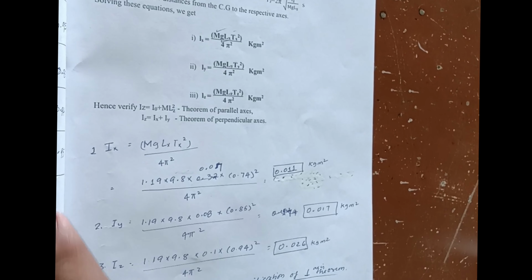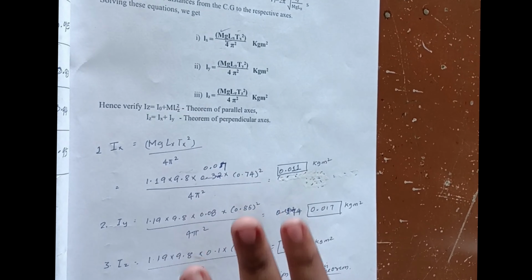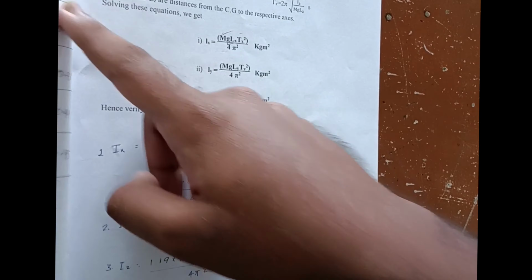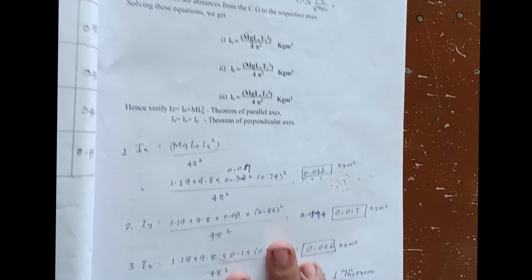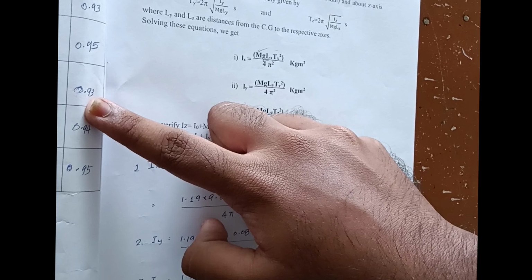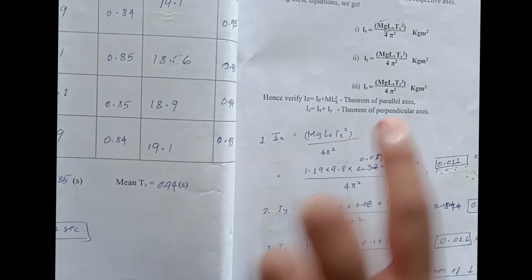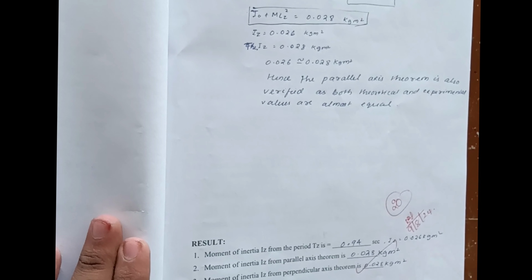We have reached almost the end of the experiment. Once we get our mean values for each oscillation, we put them into this formulation. With this Ix, Iy, Iz, we'll be verifying the experimental values against the values obtained from Ix and Iy. From the experimental value, we can see the mean time for z has to be 0.94 seconds. We put it in here, and we get a value of 0.026 kg meter square.